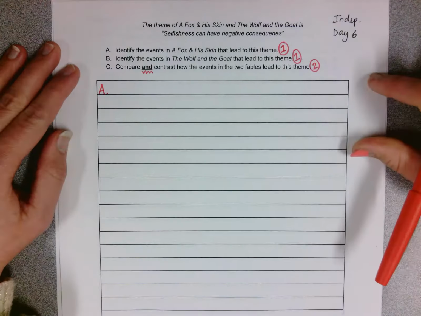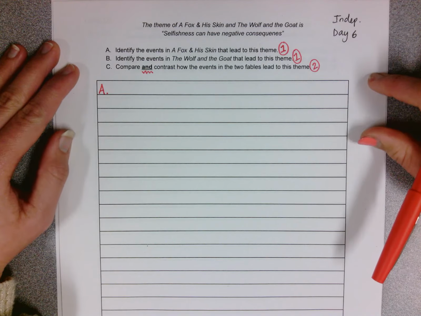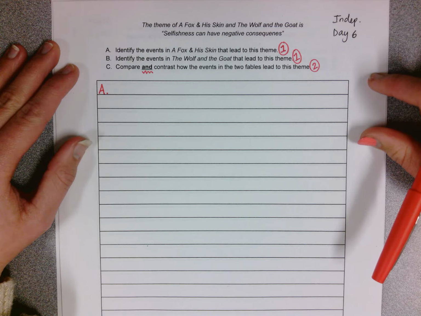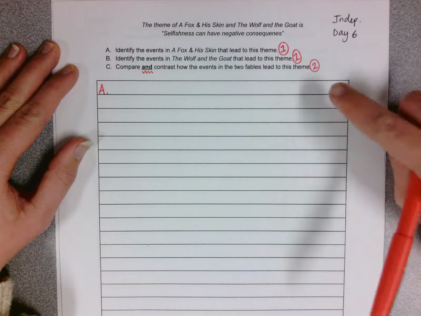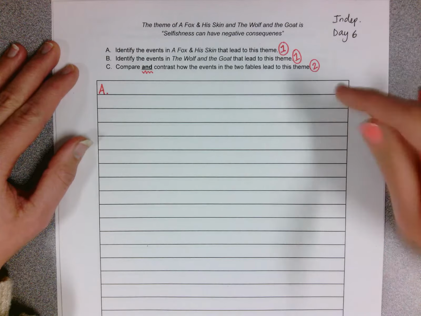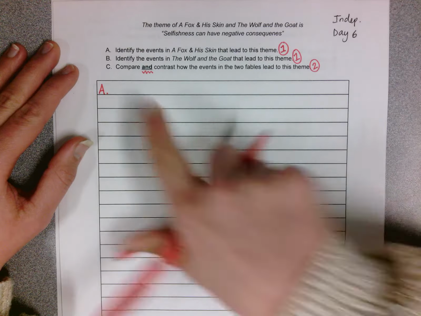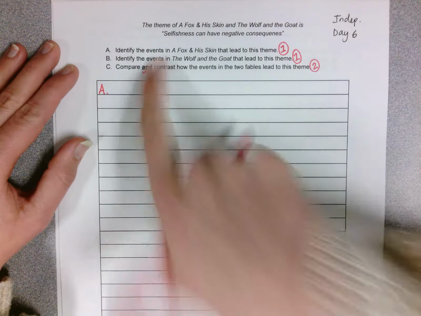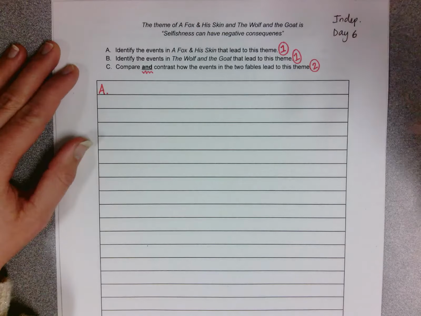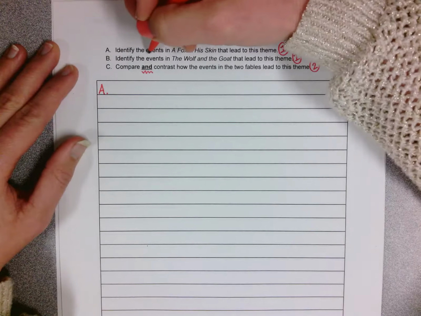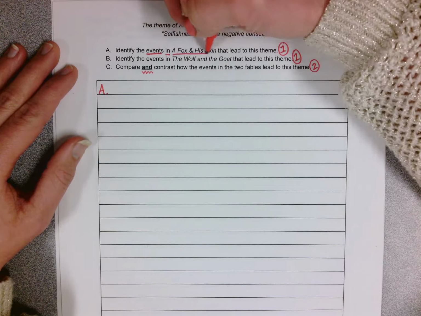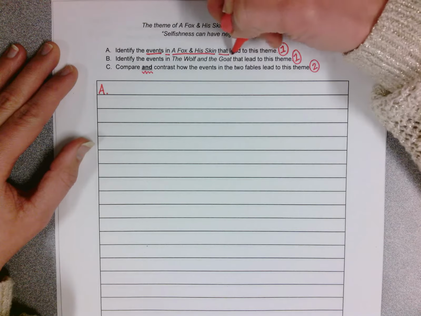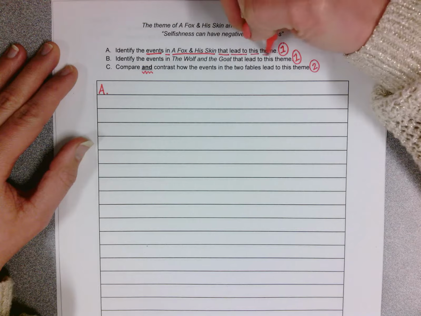Part A says, identify the events in "A Fox and His Skin" that lead to this theme. So if I think back to RAP, my first part of RAP is to restate. So I'm going to look for what this question is asking me to do, and then what words I can use in the question to help me start off my answer. This question is asking me to identify an event, so I need to say one event is. I'm going to use some words from the question here and say, one event in, I'm going to give the title, "A Fox and His Skin" that leads to the theme is.